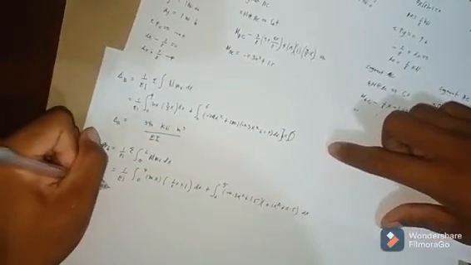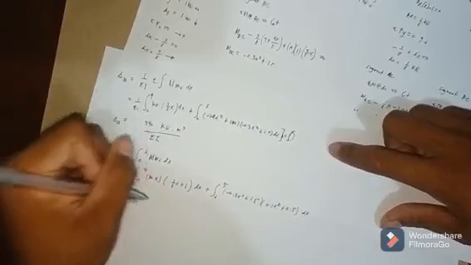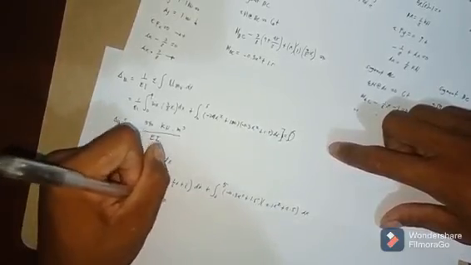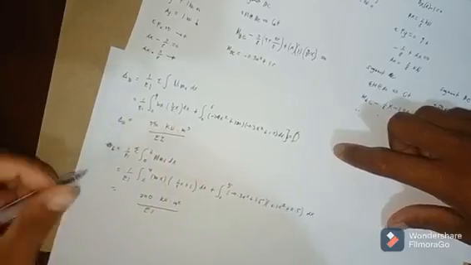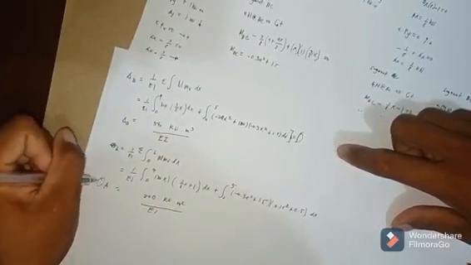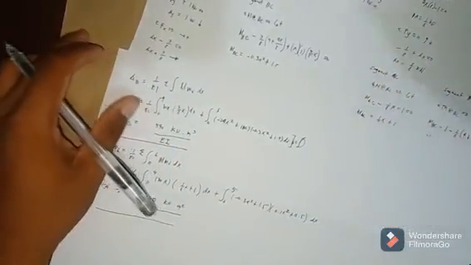So solving that, we can get 260 kilonewton per meter squared over EI. So this is our slope of A and the displacement at B.